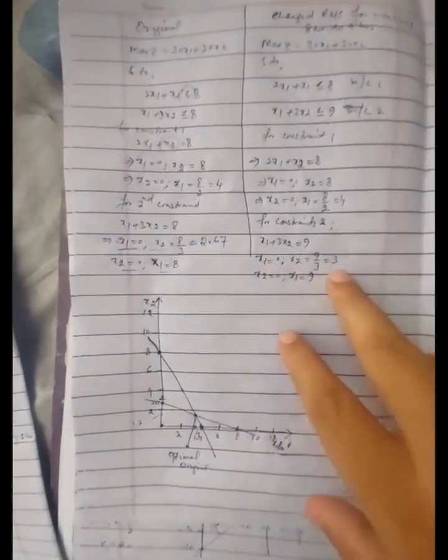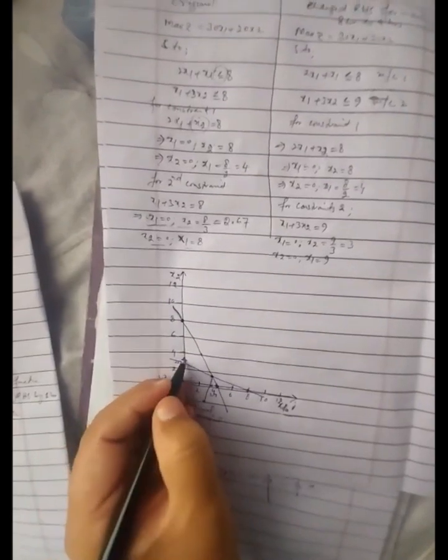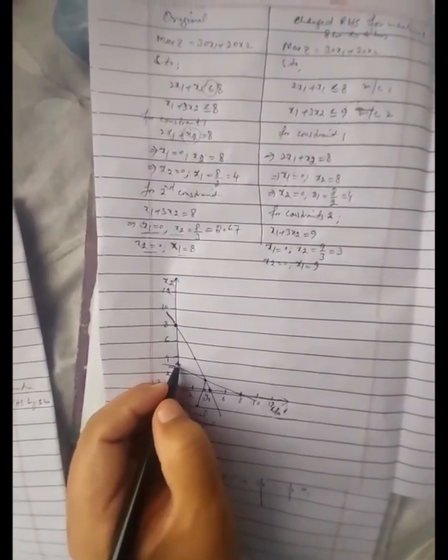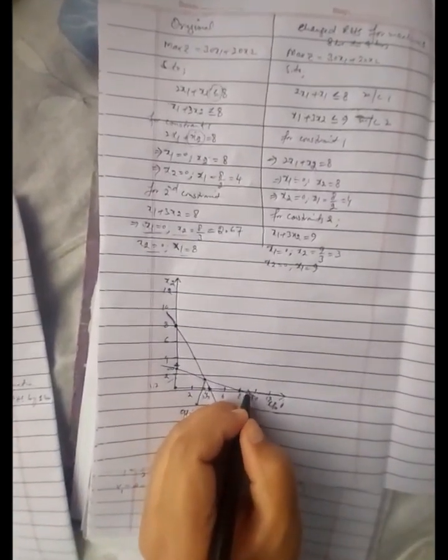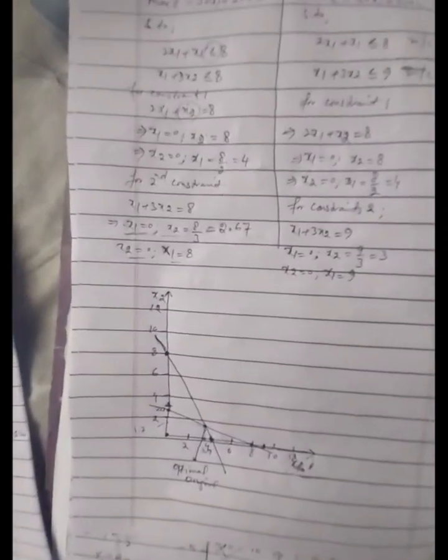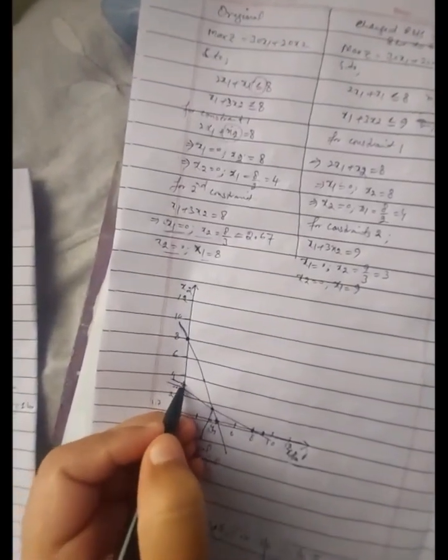So x1 is equal to 0, x2 is equal to 3, which is this point. And for x2 is equal to 0, x1 is equal to 9, which is this point.